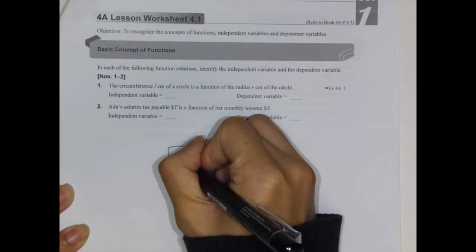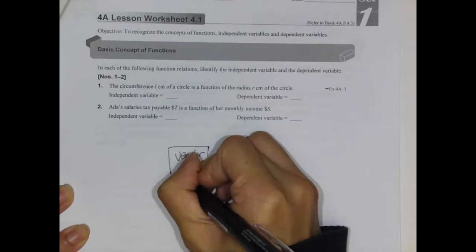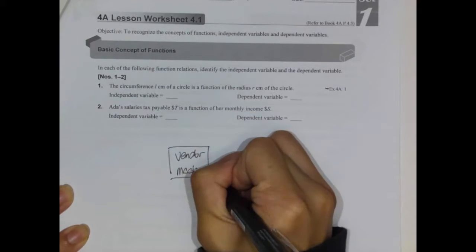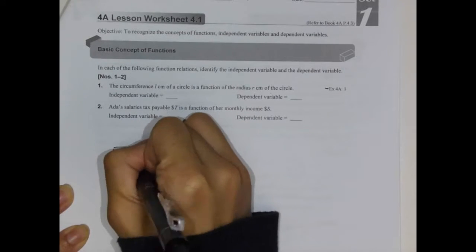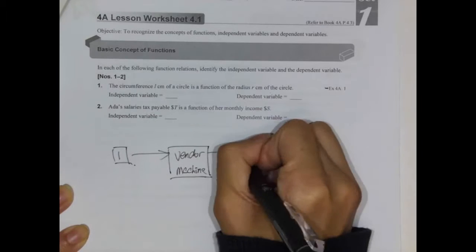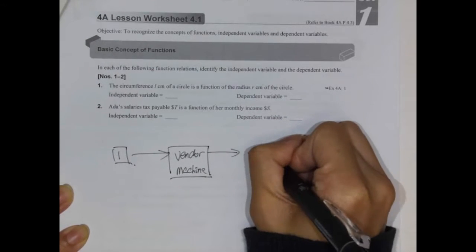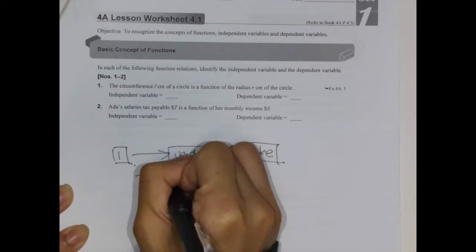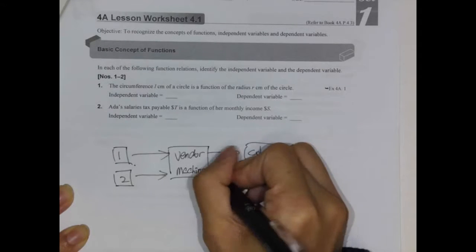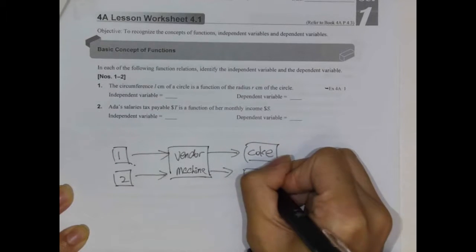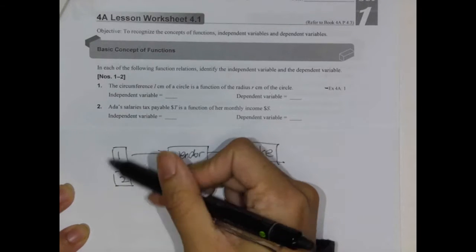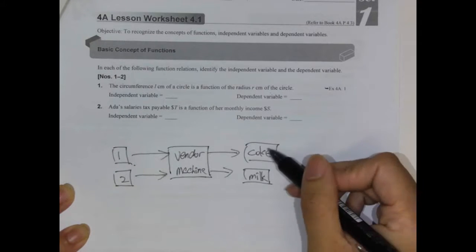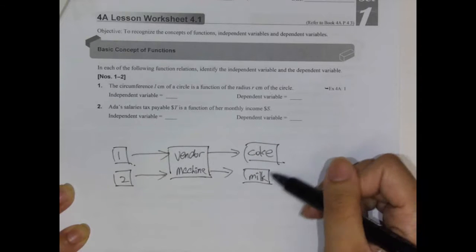In here, we have a vending machine with different buttons. Let's say, for example, we have button 1, and when we press it, we get a Coke. If we press number 2, then we get milk. We can see there are different kinds of buttons we can press, and then we can have different kinds of drinks we can drink here.